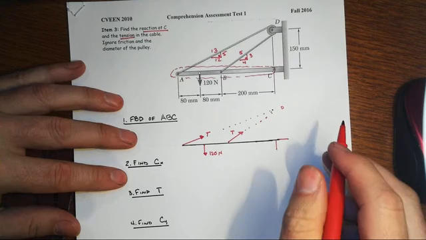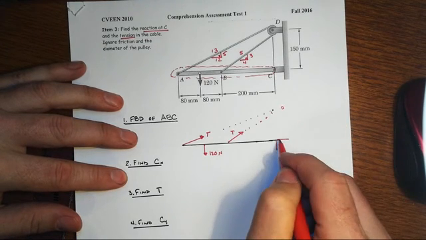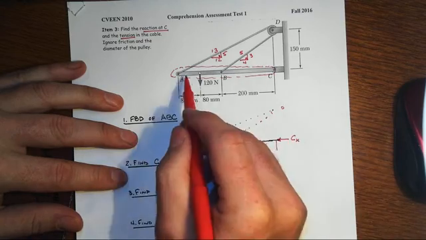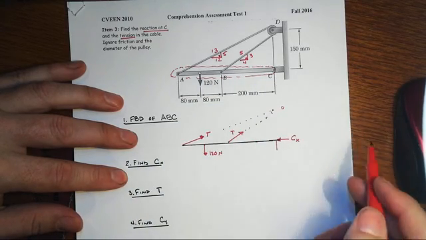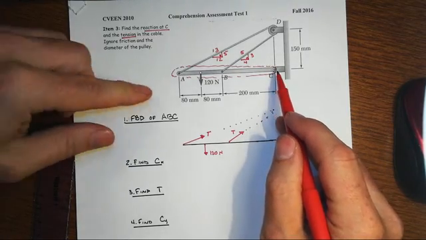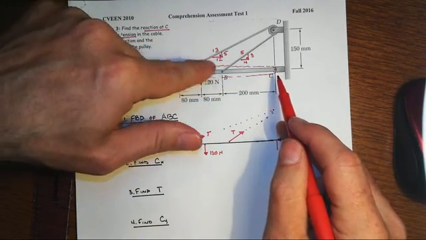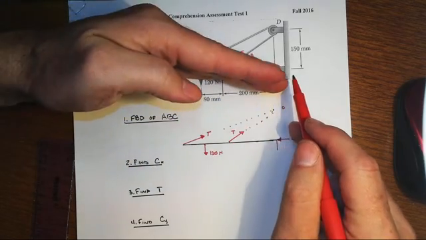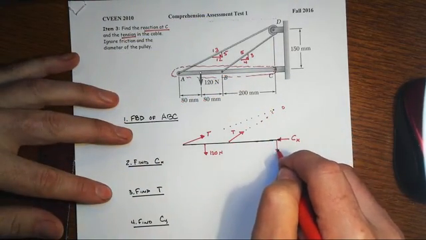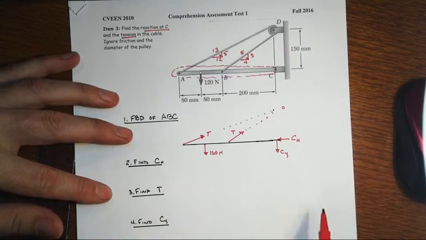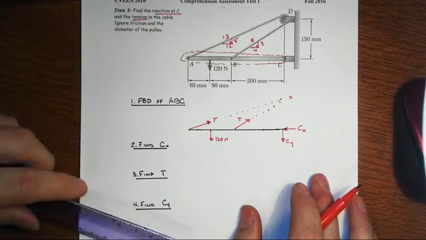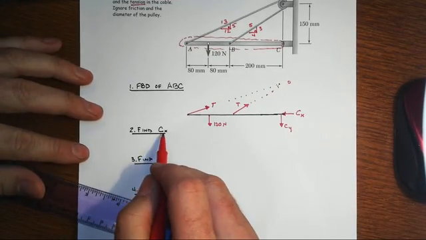two reactions at C. I'm going to guess that CX has to push to the left because this beam with this load wants to dig into the wall, so the wall pushes back. And I'm also going to guess that CY, if I were to pull this pin, nothing else, this thing would want to rotate up. In other words, there's a hold-down reaction here. Just a guess. If I'm wrong, I'll just get a minus sign later in my equations that tells me it needs to be the opposite direction.